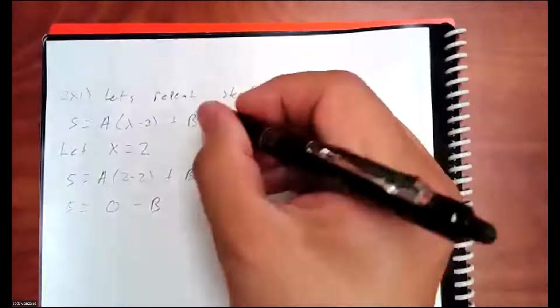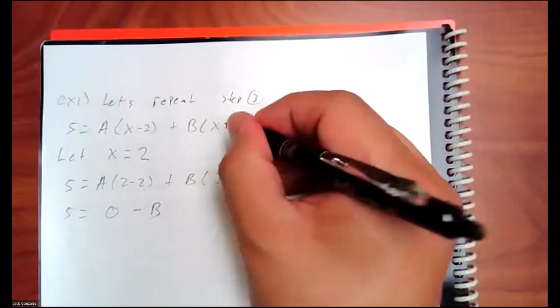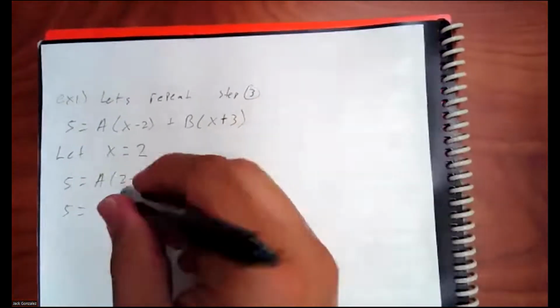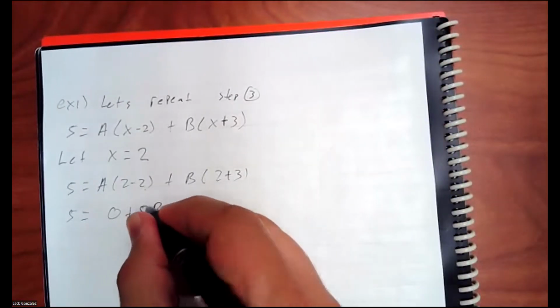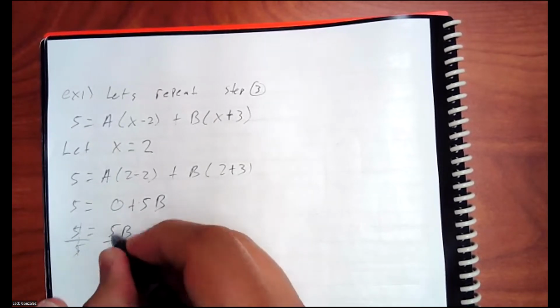Oops, sorry. So x plus 3, what is that? Sorry about that. So solve for b, right? Divide both sides by 5. And that'll be 1, which we already knew the answer, right? B is equal to 1.